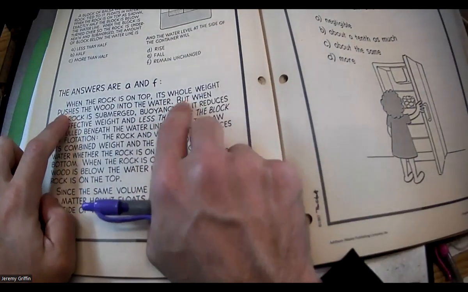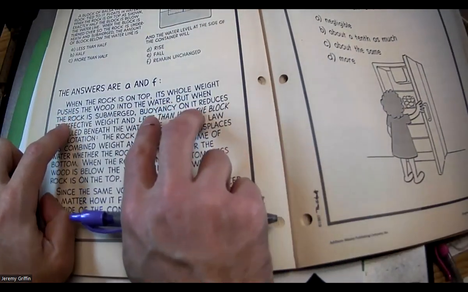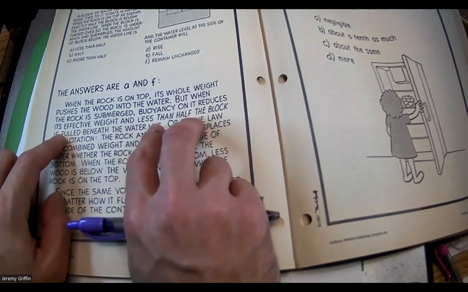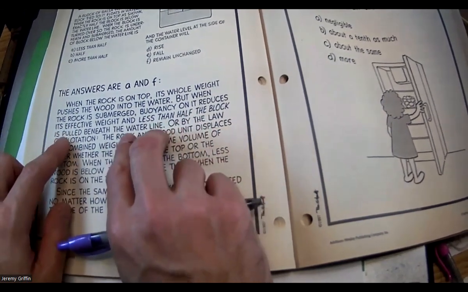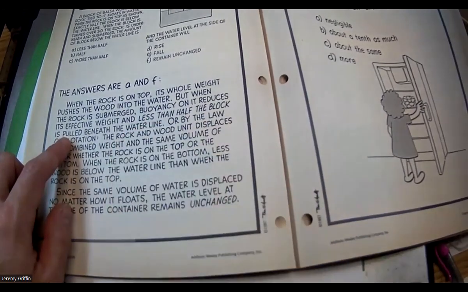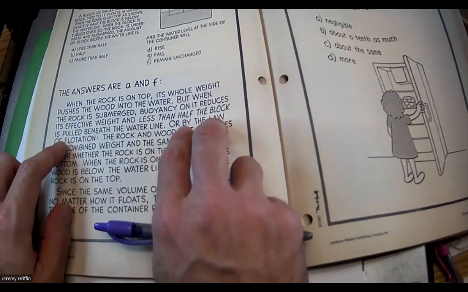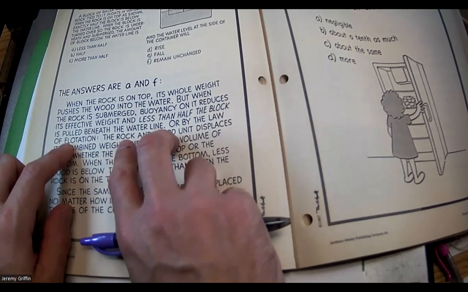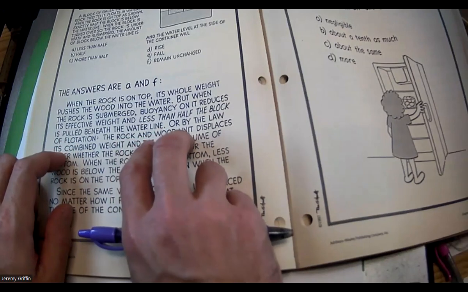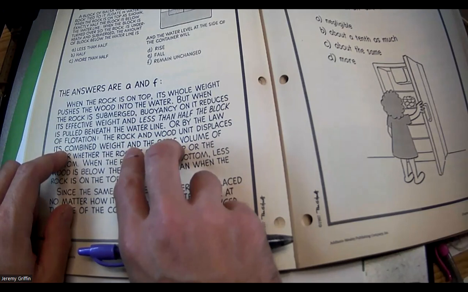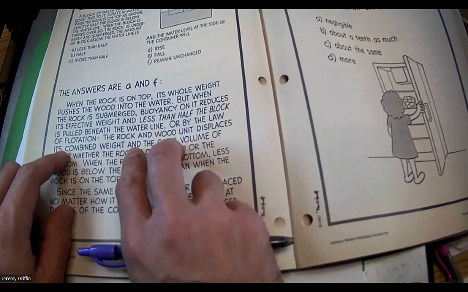When the rock is on top, the whole weight pushes the wood into the water, but when the rock is submerged, the buoyancy on it reduces its effective weight, and less than half the block is beneath the water line. I don't really resonate with that explanation, but there's another explanation I have, which I think makes more sense, by the law of flotation. I think Archimedes' principle. The rock and wood unit, collectively, displaces its combined weight, right? Remember Archimedes' principle. The buoyant force is equal to the weight of water displaced, which is not going to change.